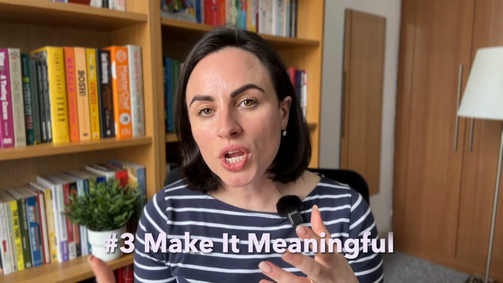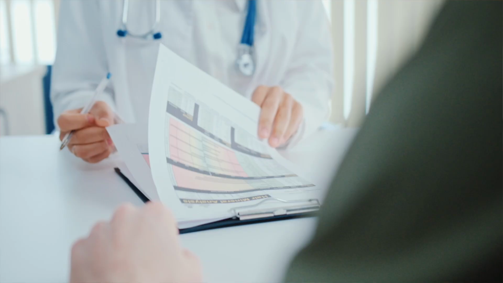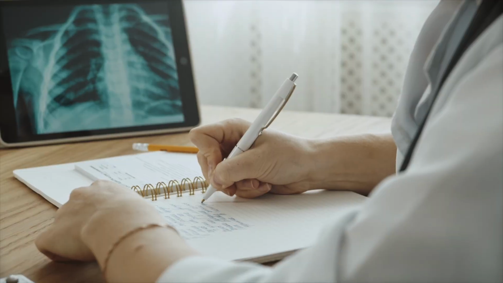My third rule is make it meaningful. We know that adults aren't interested in info and fact. They want to know how the information applies to what they have to do. And how do we make it meaningful? Well, by including things like stories, case-based discussions, our own experiences.